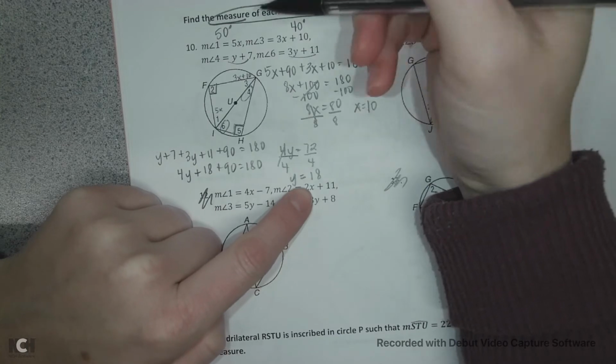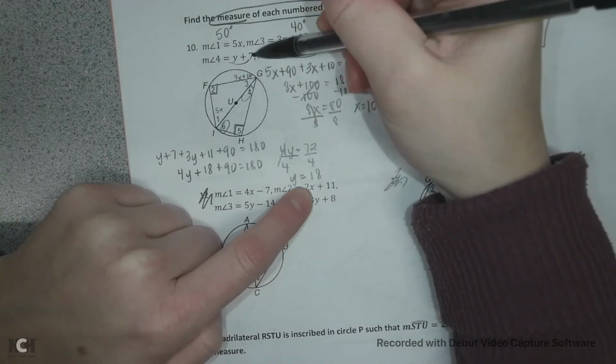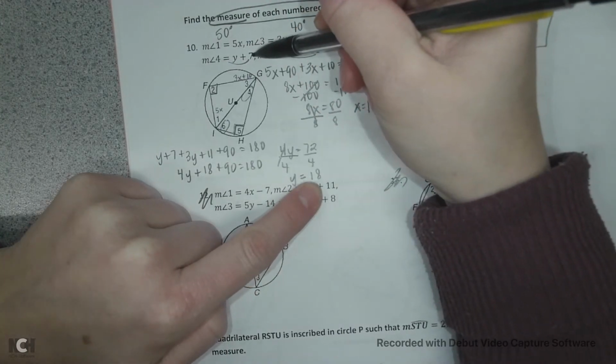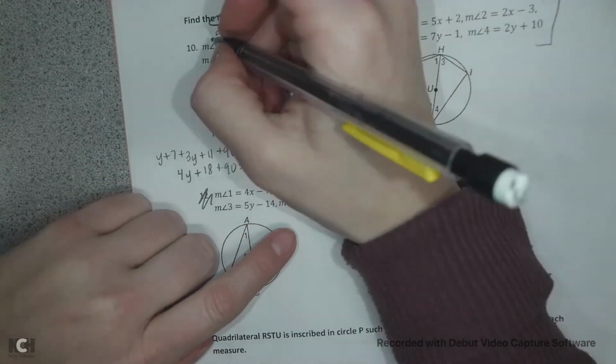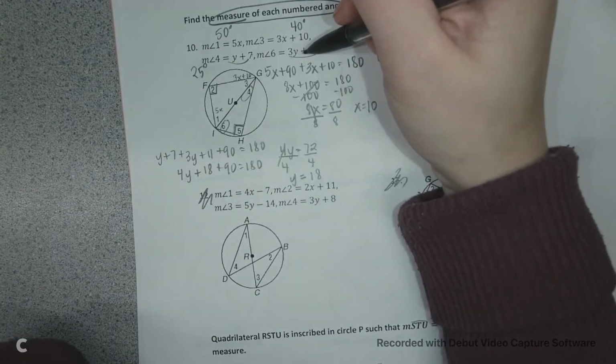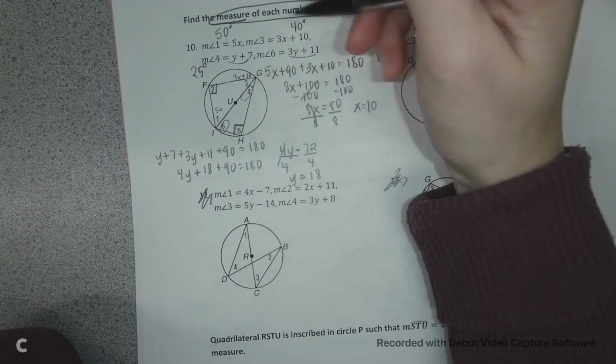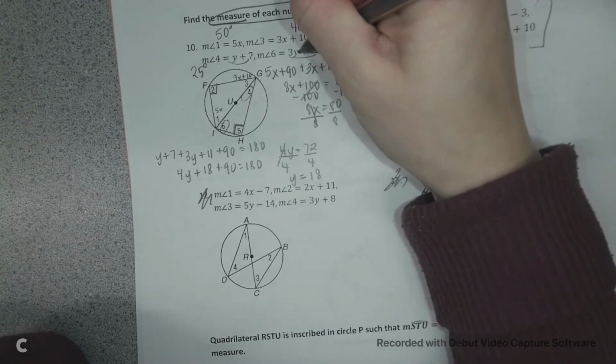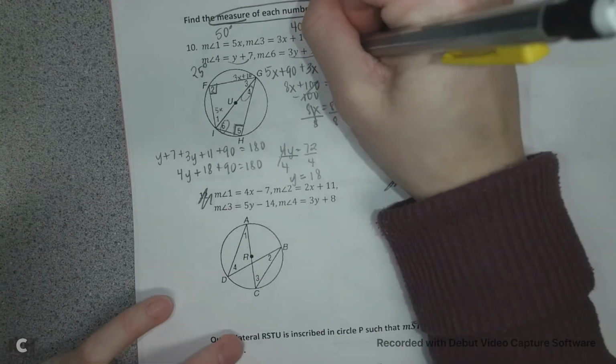The measure of angle 4 is y plus 7. y is 18. 7 and 18 is 25. And then the measure of angle 6 is 3y plus 11. My y is 18, so 3 times 18 plus 11 is 65.